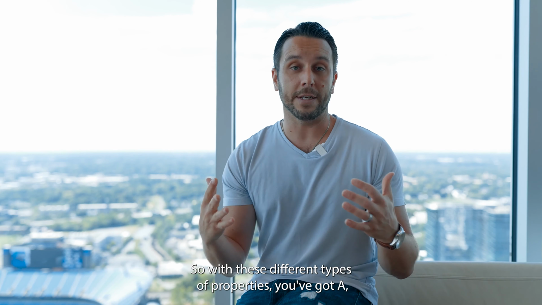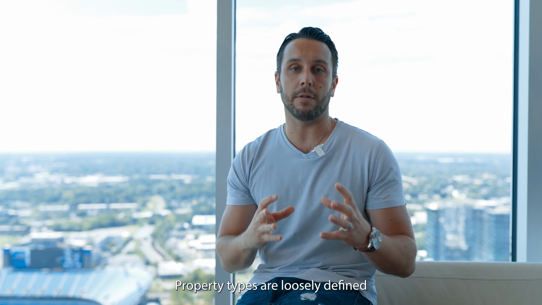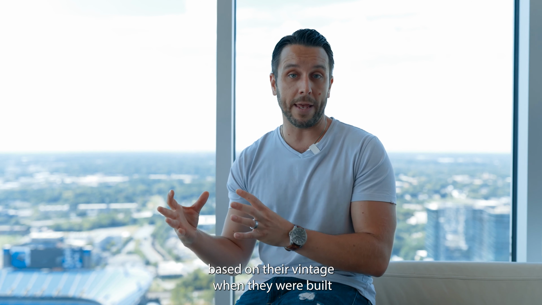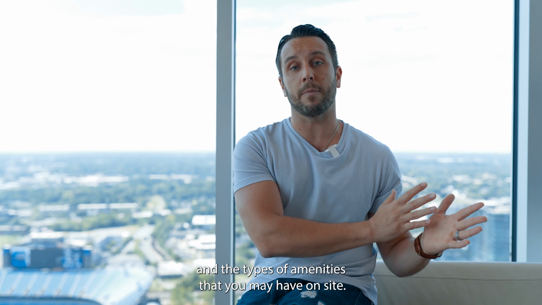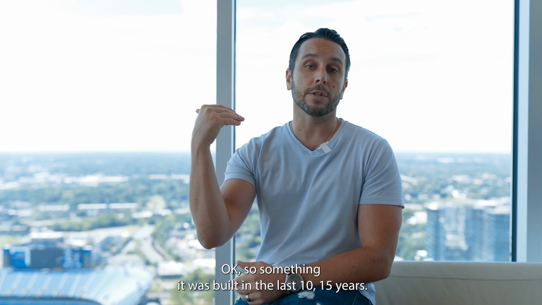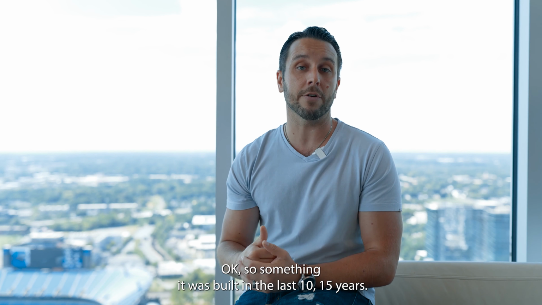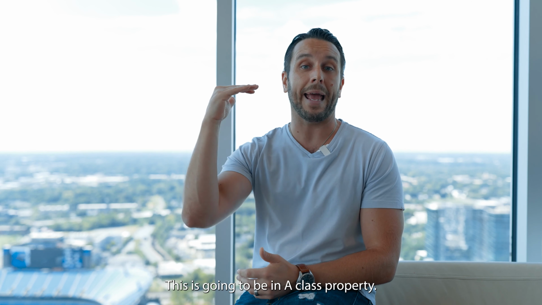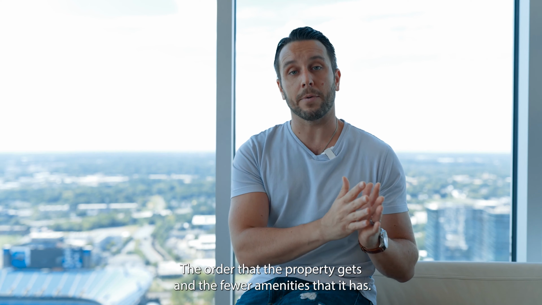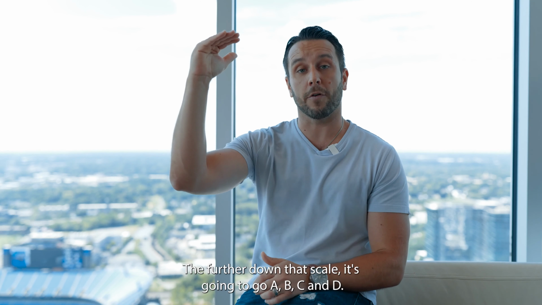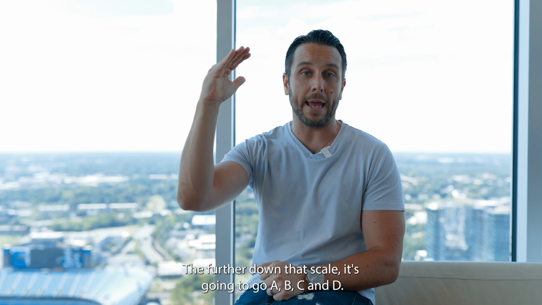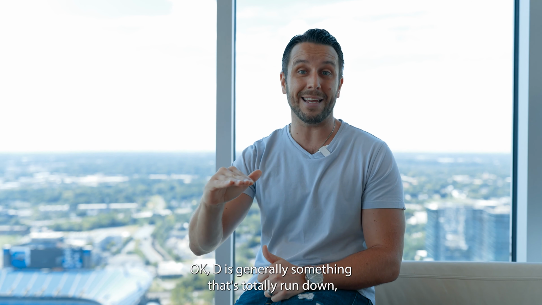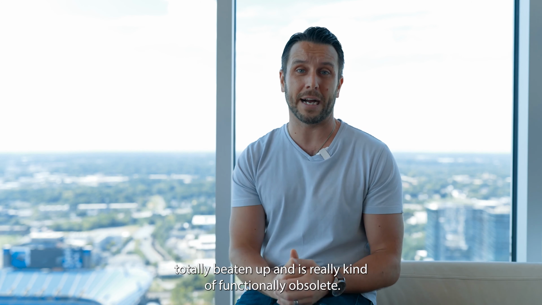So with these different types of properties, you've got A, B, C, and D type properties. Property types are loosely defined based on their vintage, when they were built, and the types of amenities that you may have on site, okay? So something that was built in the last 10, 15 years, tons of amenities, this is going to be an A-class property. The older that the property gets and the fewer amenities that it has, the further down that scale it's going to go. A, B, C, and D, okay? D is generally something that's totally run down, totally beaten up, and is really kind of functionally obsolete.